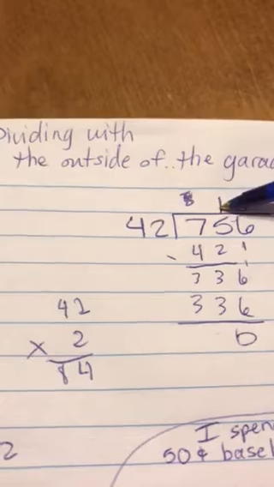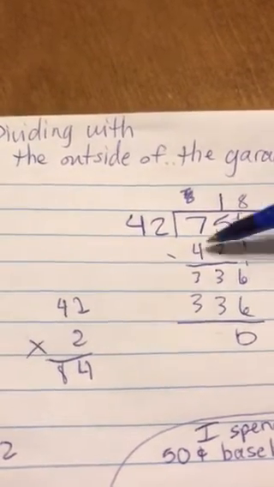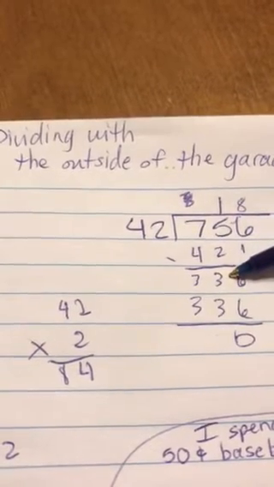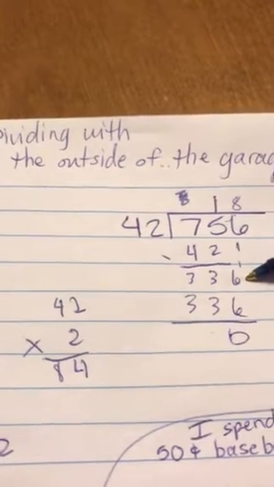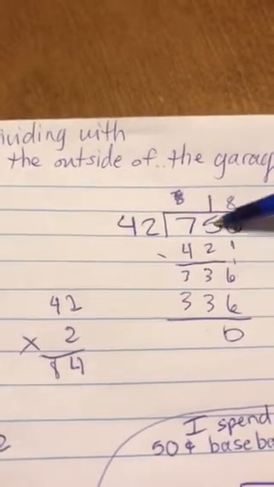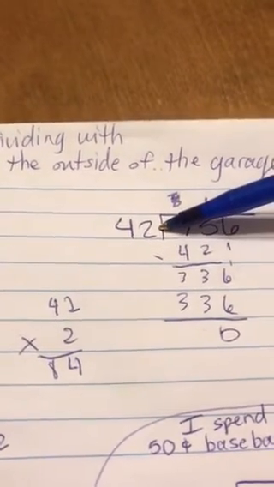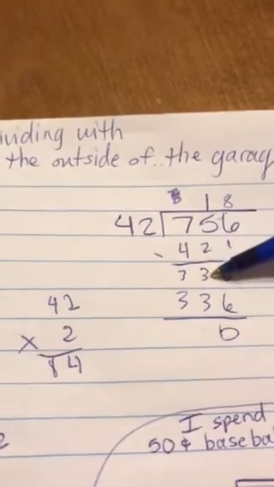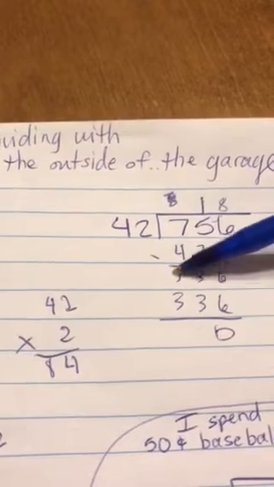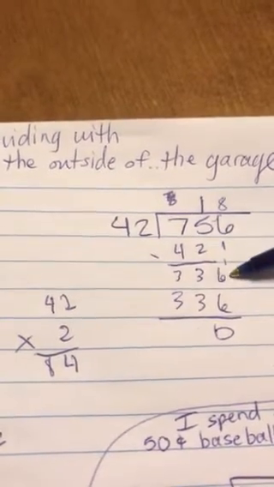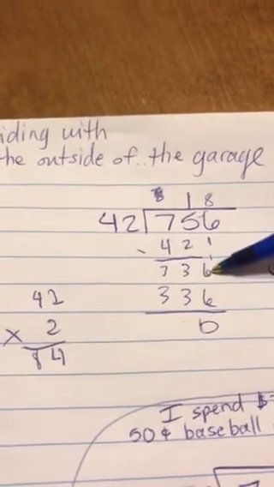So once I write a number here, I go around: 1 times 42 is 42. I subtracted that, and I got 33. I can't do anything with 33. I've got to bring down the 6. Remember, anytime right after you subtract, whatever you get right here is going to be smaller than the number outside the garage. So you always have to bring down the next digit. Don't ever try to use the number that you get after you subtract. Go ahead and bring down. So when we brought down that number, we got 336.